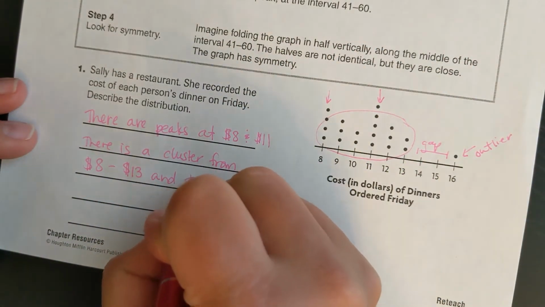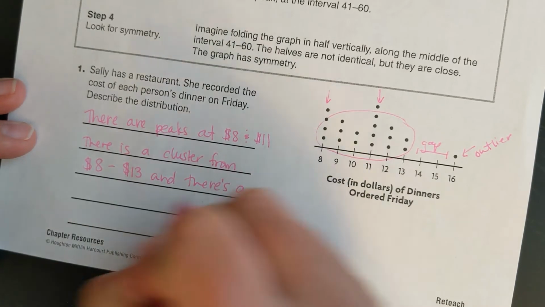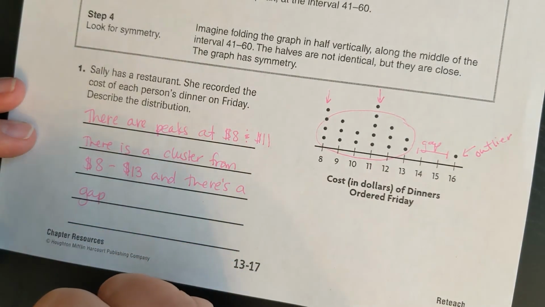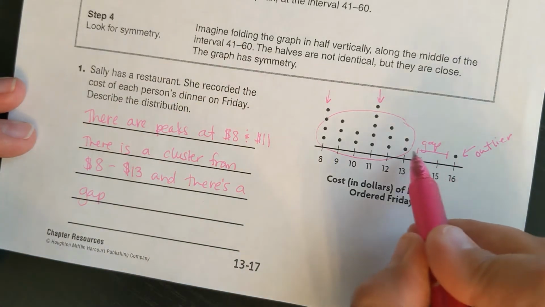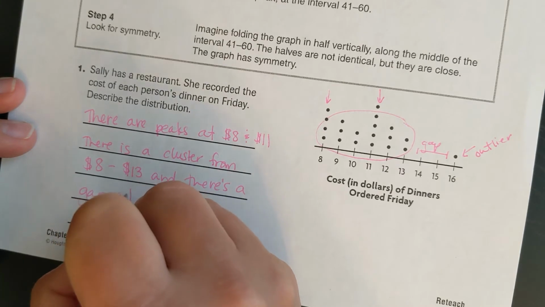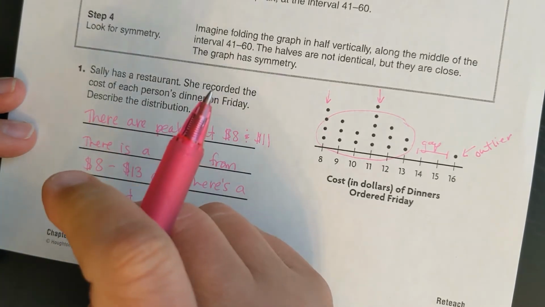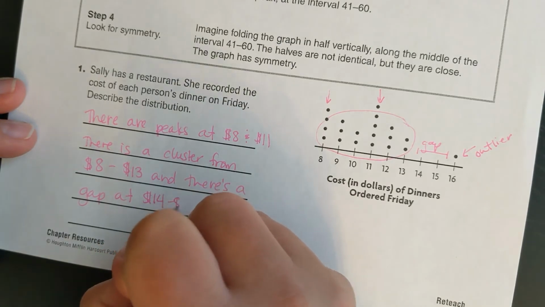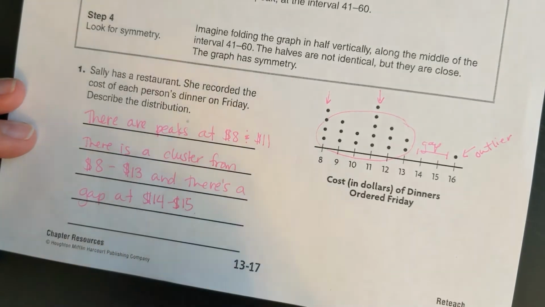So there is a gap at 14 to 15. We don't count the ones where there is something. So there is a gap from $14 to $15.